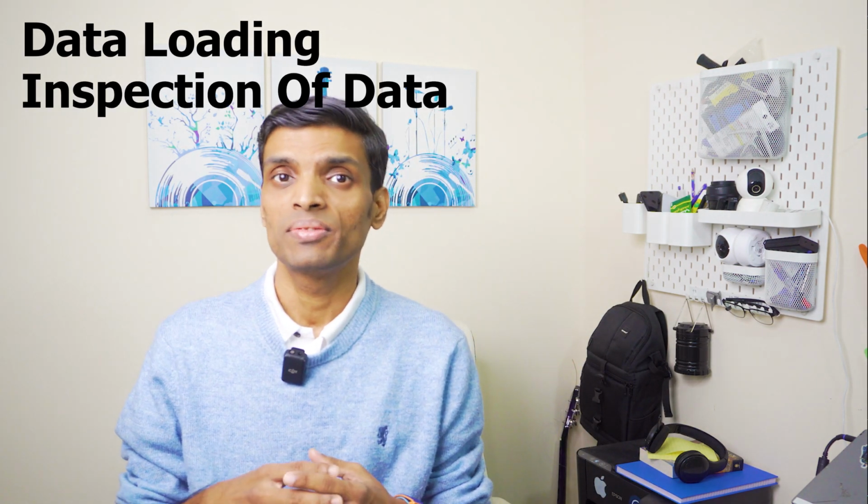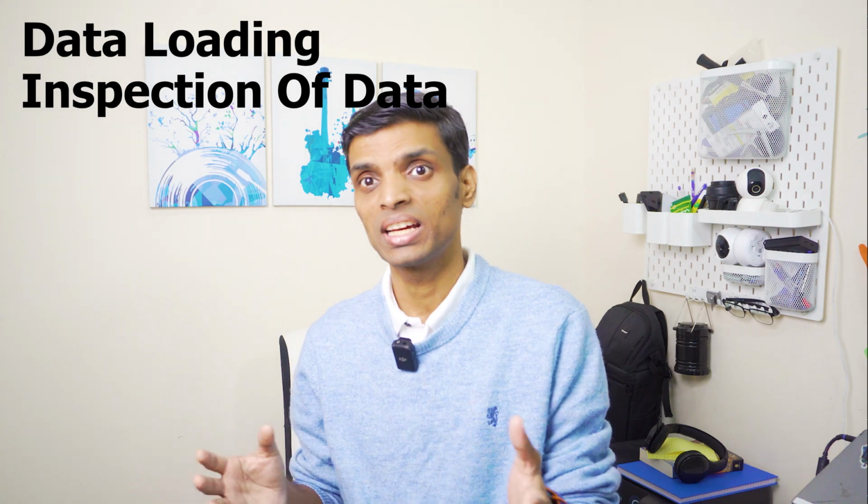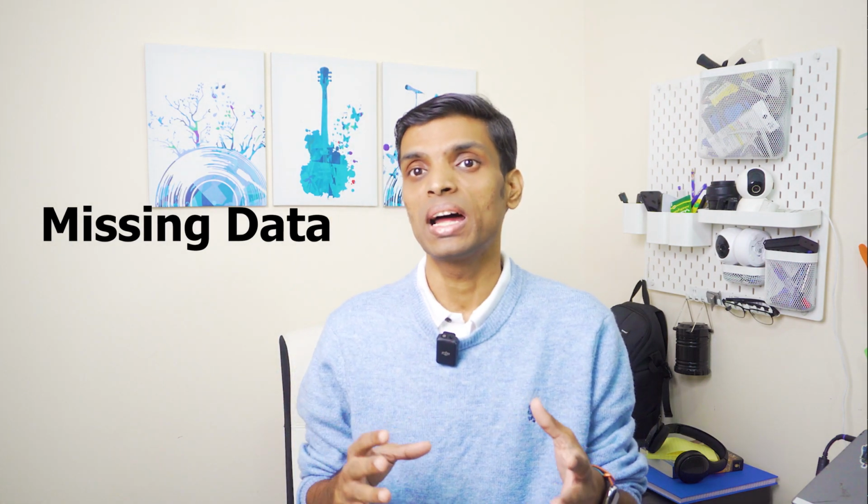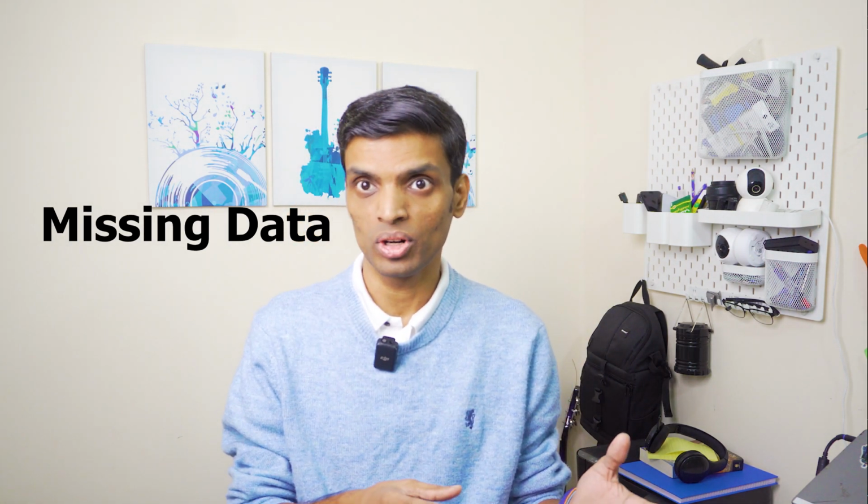In the next section, we'll be going through a couple of steps. First is data preparation, which will have the data loading process, and after that the inspection of the data. When I say inspection, as I mentioned earlier, we'll check whether there's any error or any missing data within the data set. All those steps are done in the data preparation process.